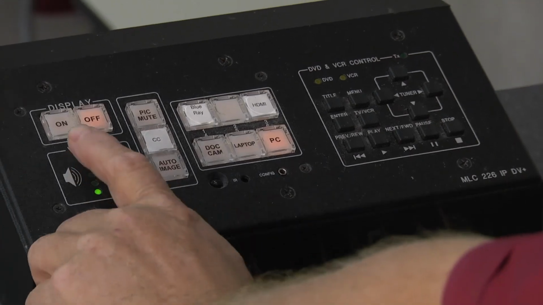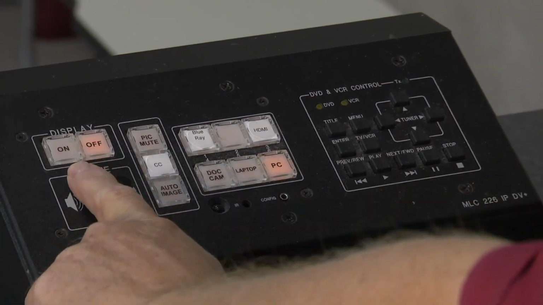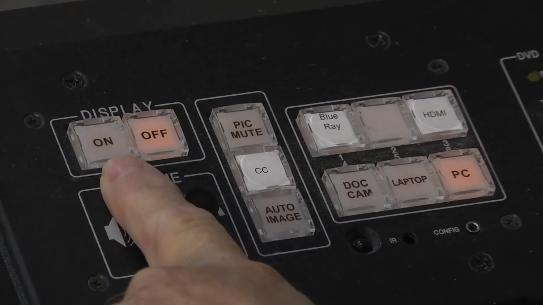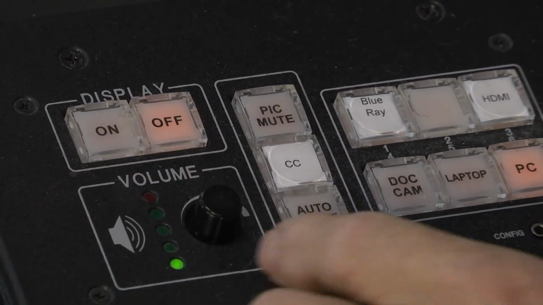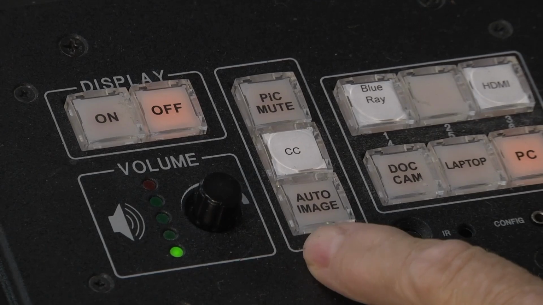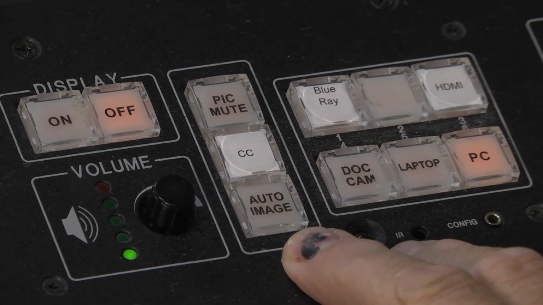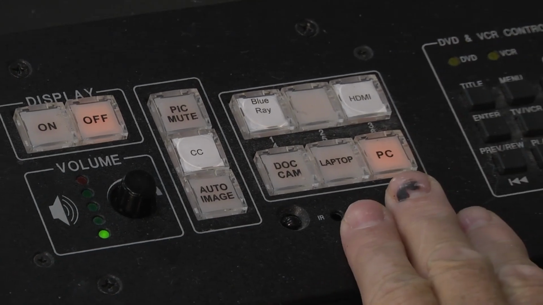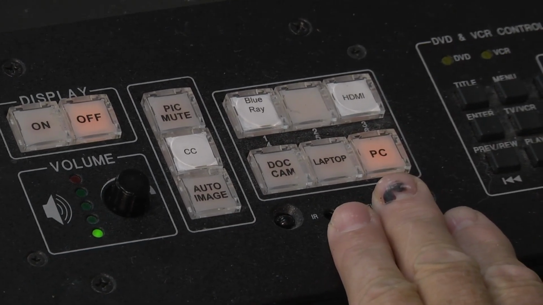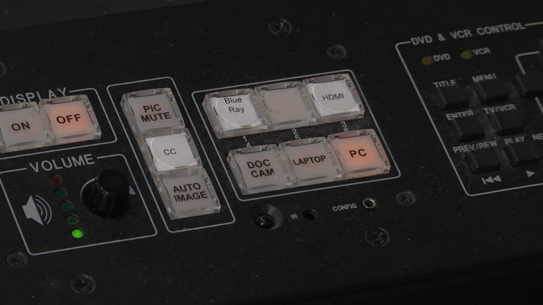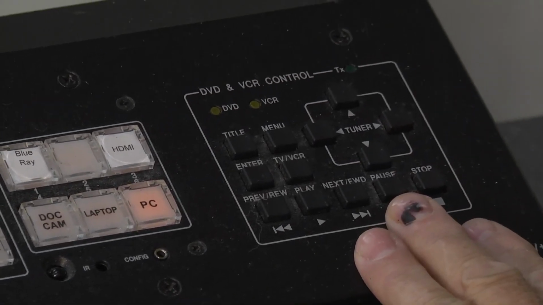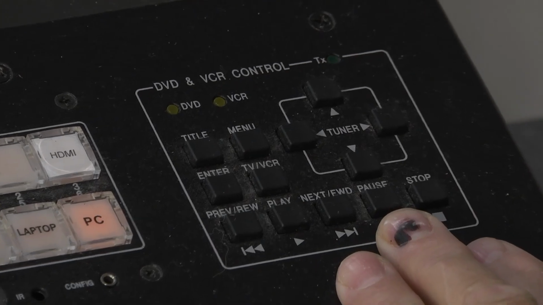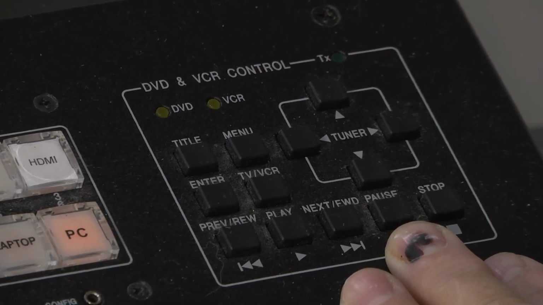We're going to start out by just showing you the different buttons. Up in the upper left you have the display on-off, which will turn on the projector. Below that you'll have a volume knob, which will adjust the volume. We have some basic controls for the projector I'll get more into in a minute. This section here will select which input goes to the projector, and this section here will control either the DVD or DVD VCR or the Blu-ray, depending on which model room you have.